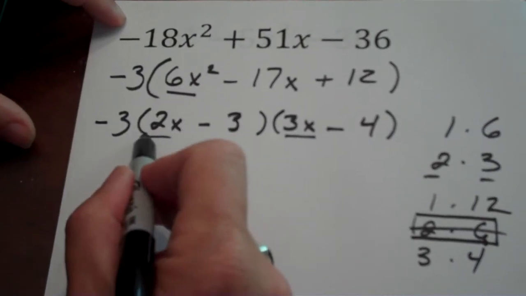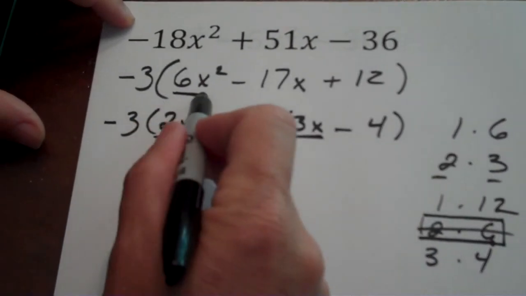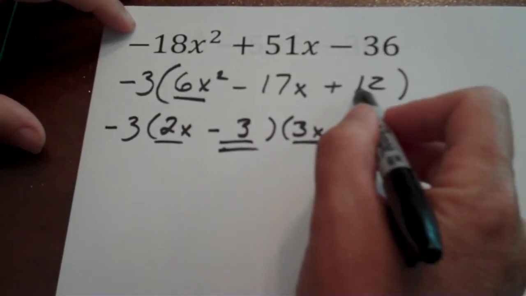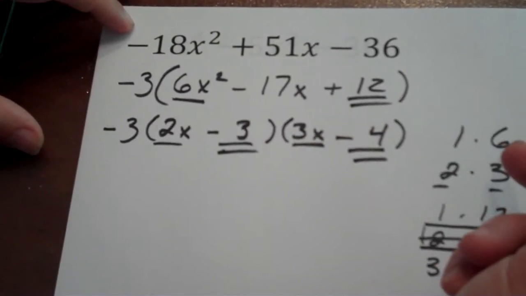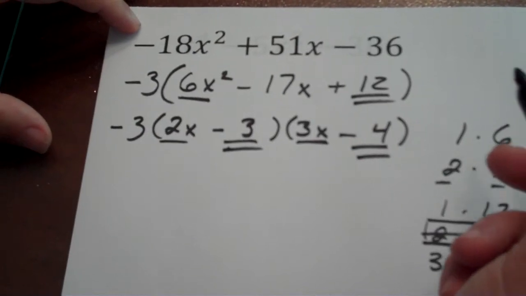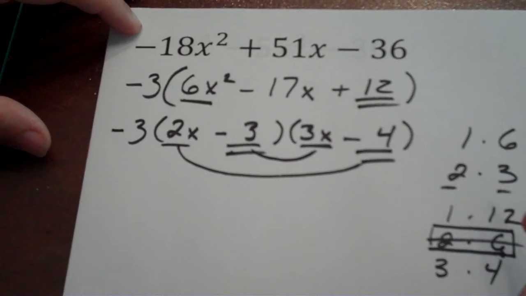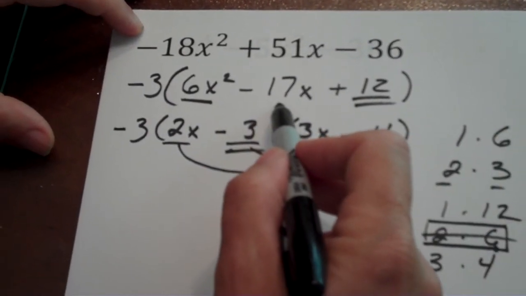Notice again, I designed the first times the first to equal the first, the last times the last to equal the last. So the only thing I really have to check is if the outside and the inside combine to equal my middle term.